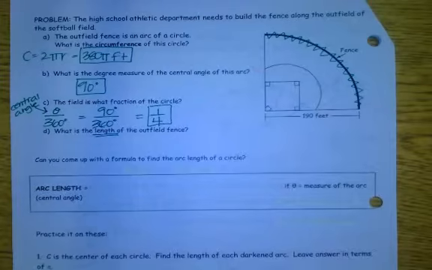I told you guys, you have to pay attention today because you have to know how to differentiate between the two. So, if arc length represents part of the circumference, how am I going to figure out the arc length? Oh, it's 90 because it's like the central angle. No, it's not. Because the central angle opens up and it's the same thing, right?